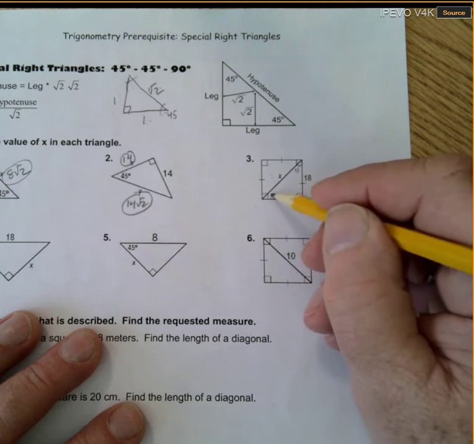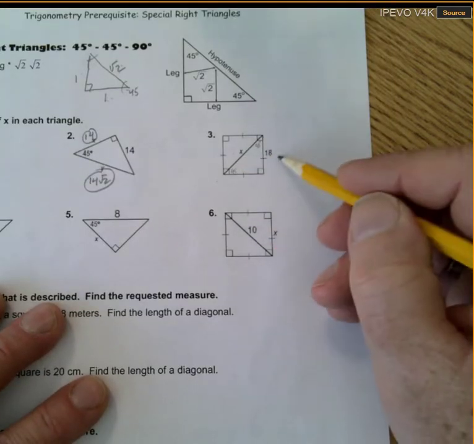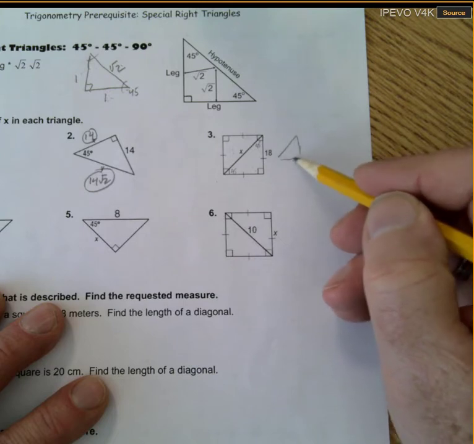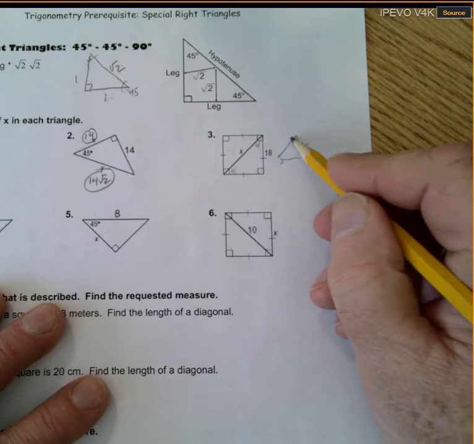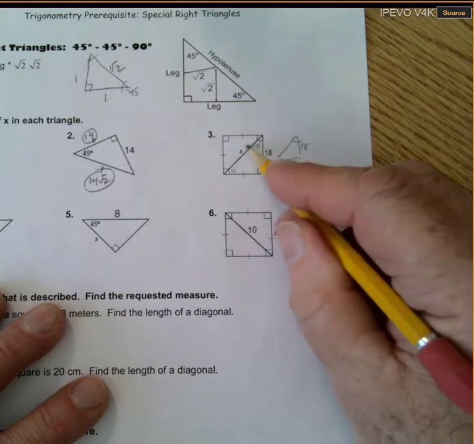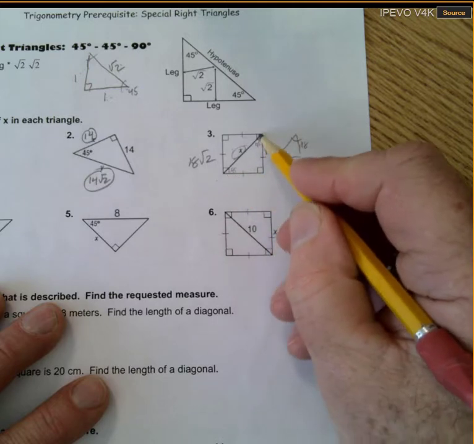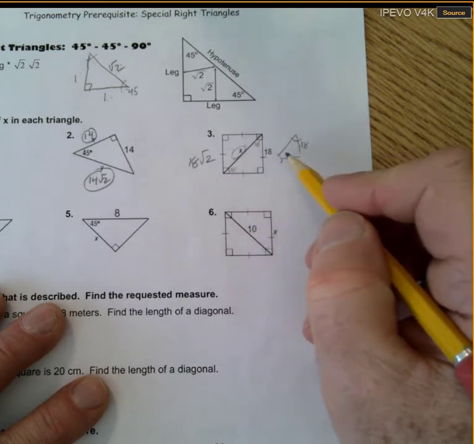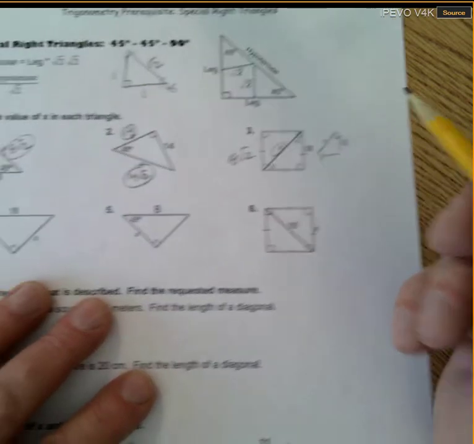So this is a 45, and this is a 45. So in effect, what we have is a 45, 45, 90 triangle with a side length of 18. So 18 times radical 2 is going to be the length of the diagonal, which is the hypotenuse of this small triangle. So that's where our x is at.